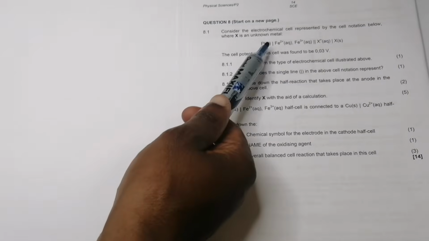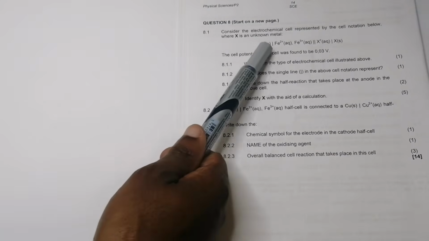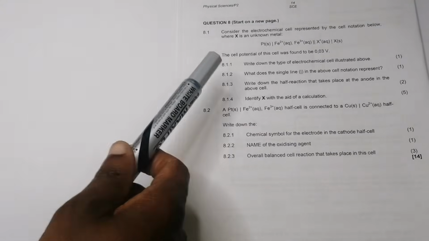Now of course you've got platinum there that is helping us for electrical contact. So ladies and gents, I don't want you to confuse this with the platinum half cell. That platinum is just helping us to establish electrical connectivity. So in this case please just make sure that when you see that there, it's not taking part in the reaction. Now they said the cell potential for the cell was found to be 0.03.